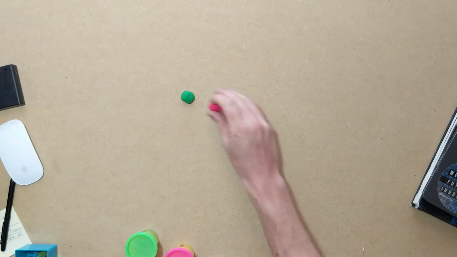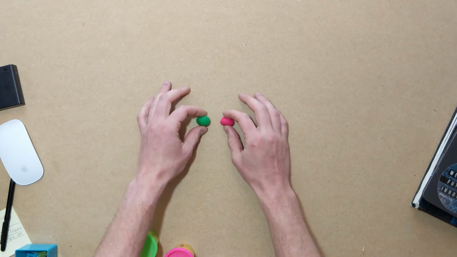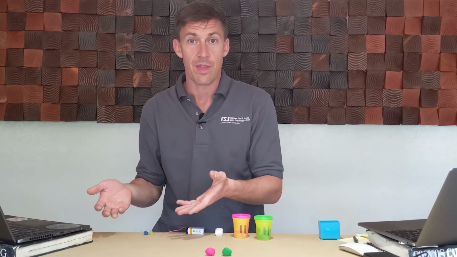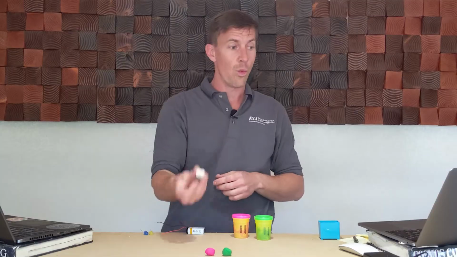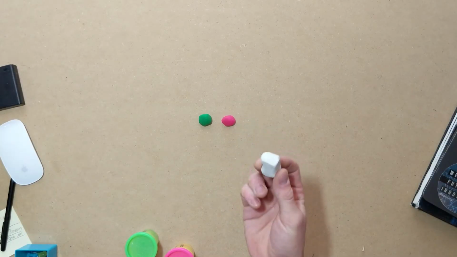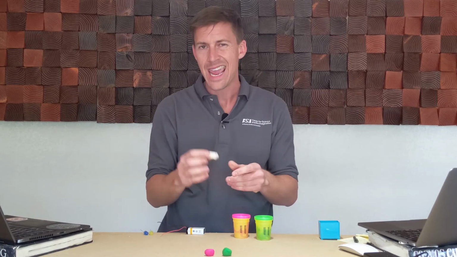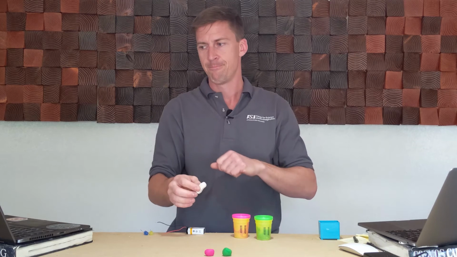In our example, we're going to be using some dough that is colored, and that is going to be conductive. Now, what does that mean? If something is conductive, that means electricity can flow through it. We're also going to be using some white modeling clay that is an insulator, or insulating. And that means the opposite. Electricity can't pass through this nearly as well as it can a conductor.